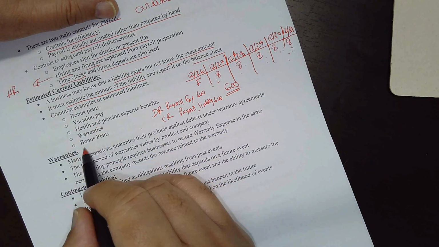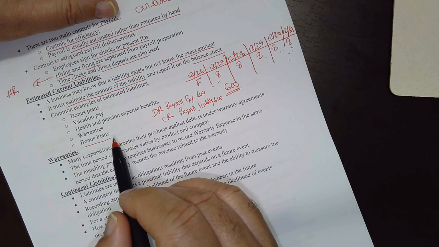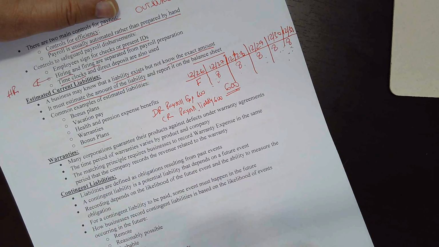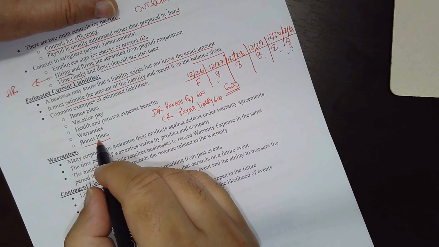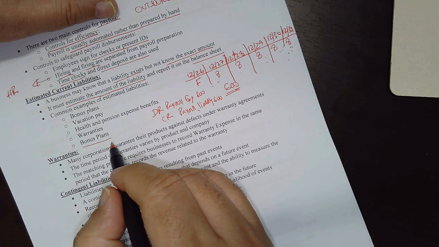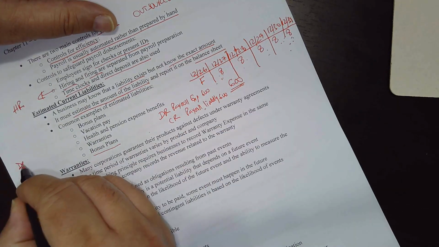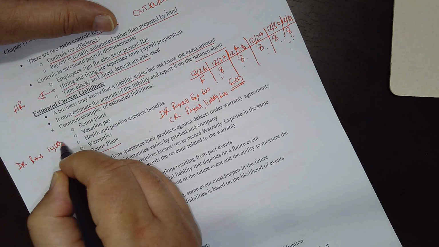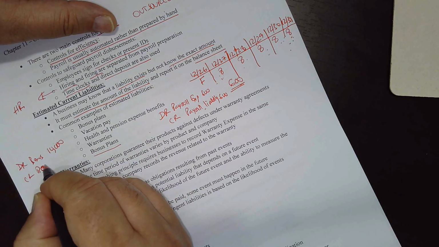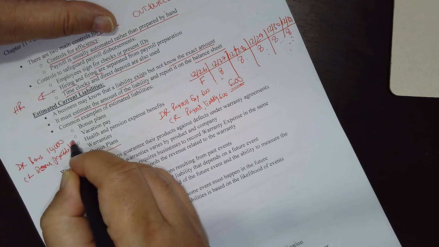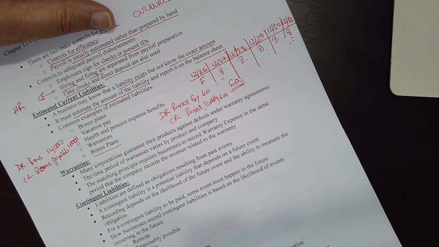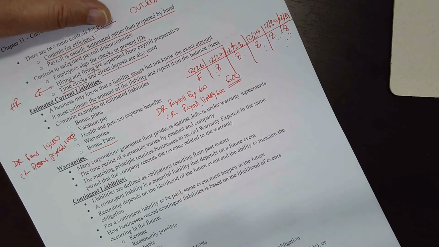And the same thing for the bonus plans, for example. In the bonus plan, some companies announce the bonus on, say, December 15, and they say it will be paid on February 15, for example. So since you announce the plan today, it is your liability. So what you're going to say is debit bonus, say $10,000, and credit bonus payable for $10,000, because you are not paying right now, but you have promised. So you are liable now since you have made a promise that you will pay it on February 15th.